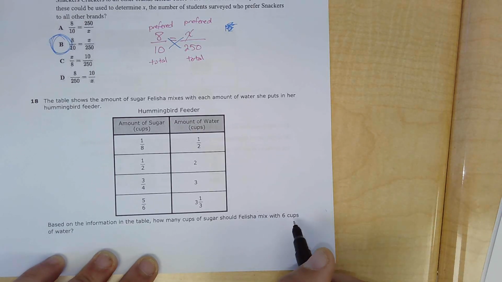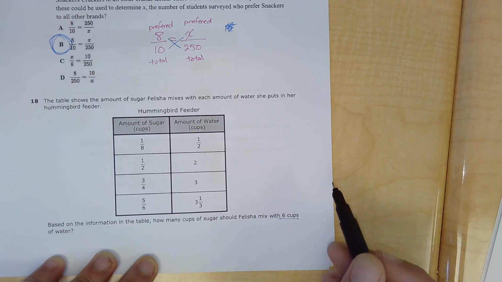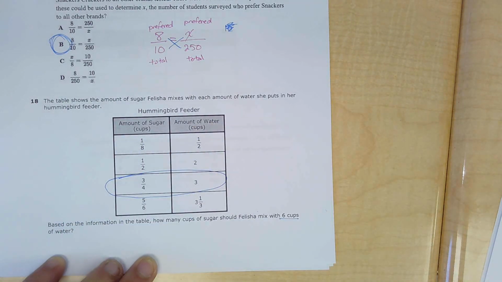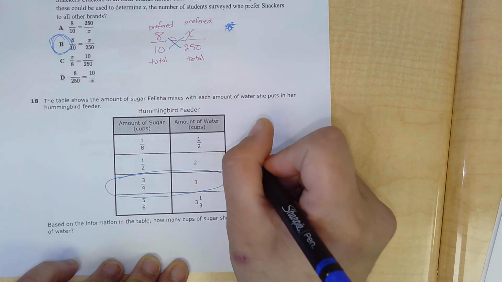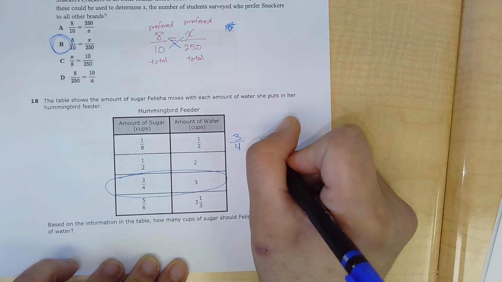I want to find out how much sugar I need to mix up with 6 cups, okay? I'm going to focus on these numbers here because it's basically half of 6. Once I find my answer, we'll multiply by 6 to figure out what we have. So, here we have 3/4.